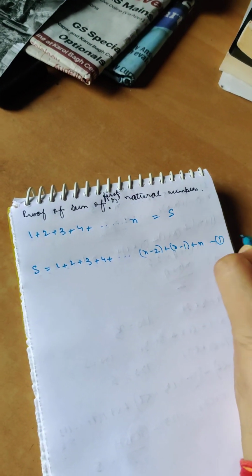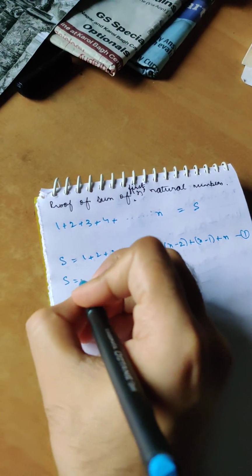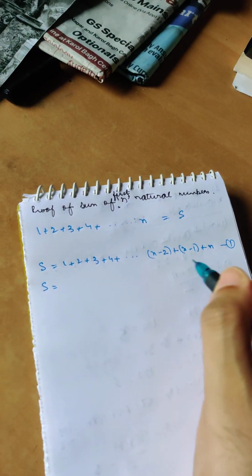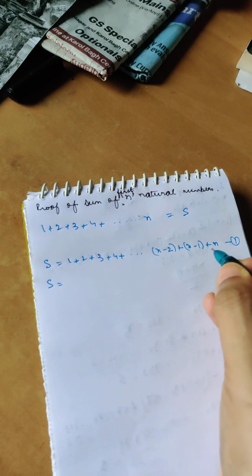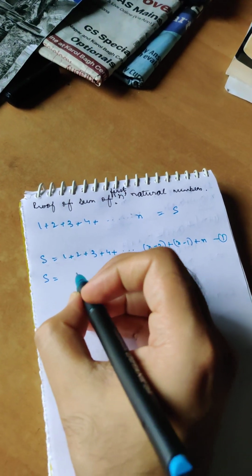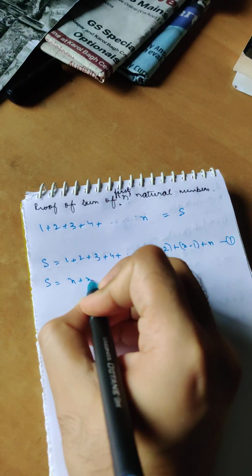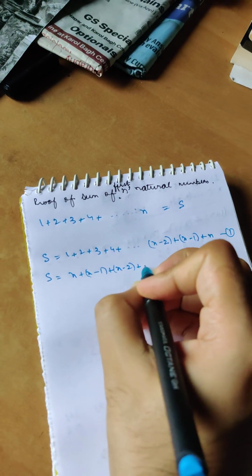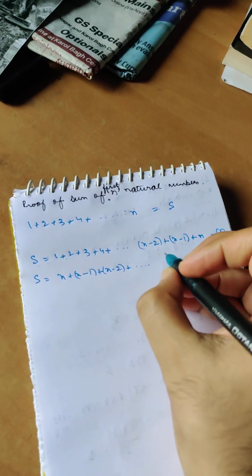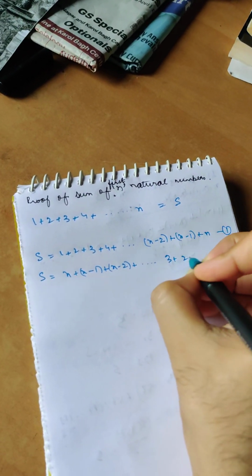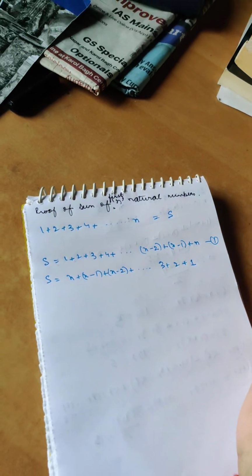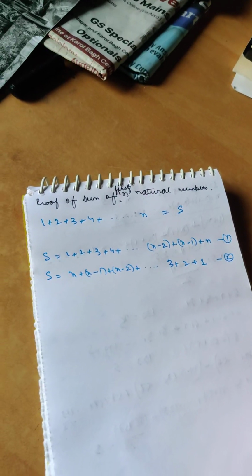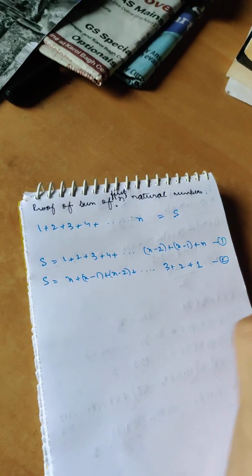Now we can also write S as, we can reverse this order because the value would not change. We just need to reverse it. We'll have then n plus n minus 1 plus n minus 2 plus so on, and then towards the end we'll be reaching numbers like 3 plus 2 plus 1. Let this be equation 2. Now we just need to add both these equations.